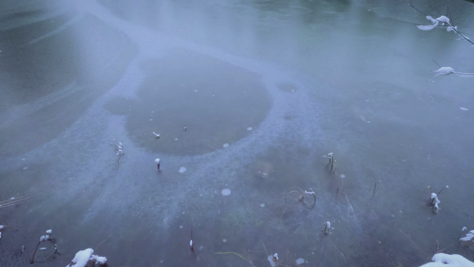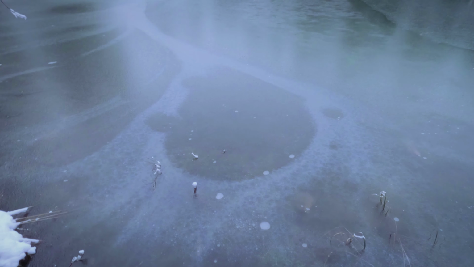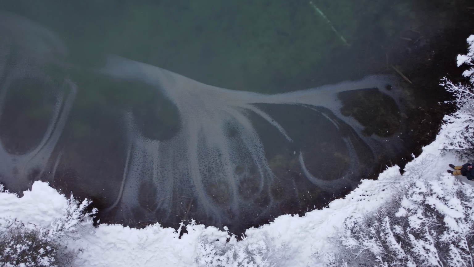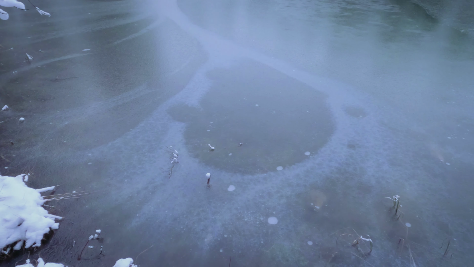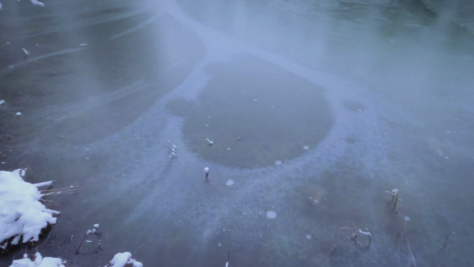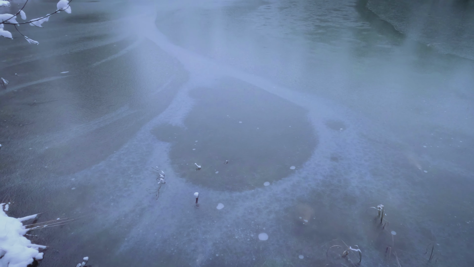So I think I found an absolutely amazing image here. As you can see, here are the frozen circles or frozen flowers on the ice, and I can't show you it at the moment, but if you're using a polarizer, then in the middle those parts go transparent and you can see all the moss and everything beneath the ice.